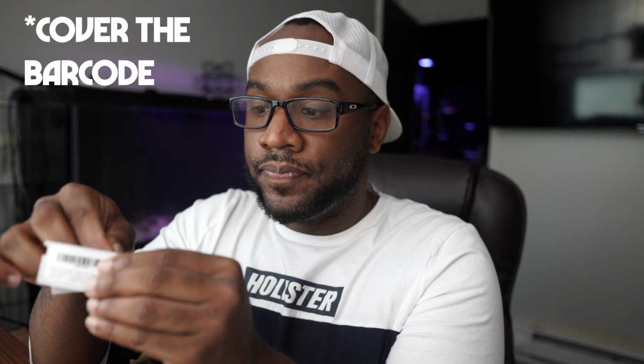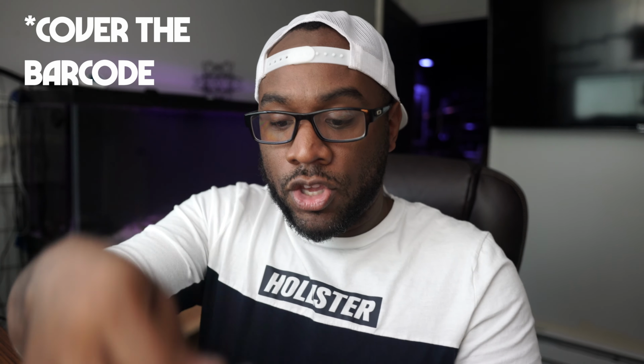So what I would do is you take these labels off. These are sticky labels. You peel them off, and you can put them over the barcode. Stick it on the barcode just like that, and you are good to go. You do that for both of your items. All right, both of these are prepped and ready to go. So now let's look at the screen to see exactly what's on the screen.